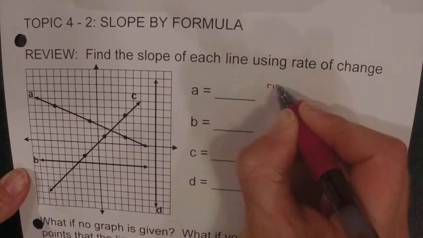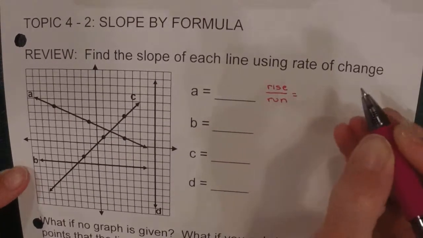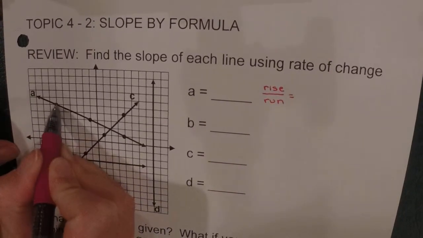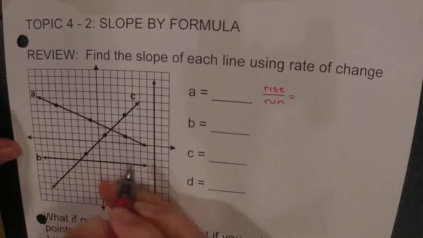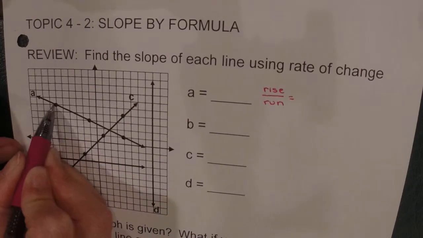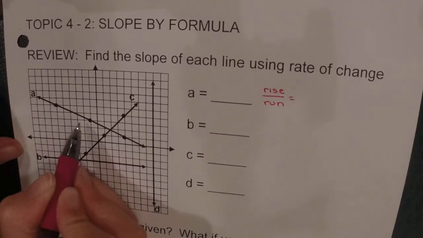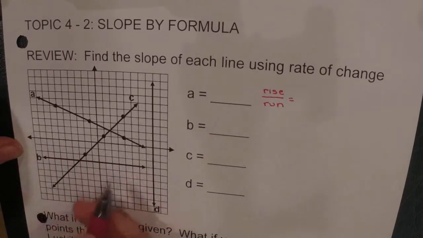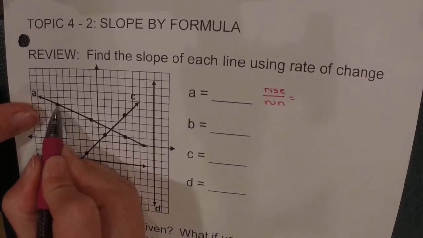Again, remember we're doing rise over run. So from A, here's one point, here's the other one. It does not matter if I go from this one to this one, or this one to this one, or this one to this one. You just pick either 2 points and count your slope and it will work. So I'm going to go from here to here.